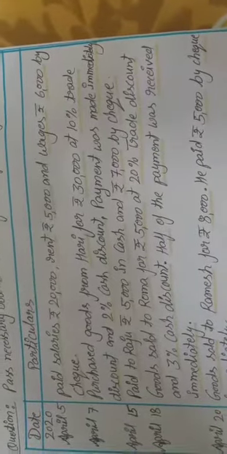Okay, students, you will solve more problems related to compound journal entries from your book. So if you face any problem related to it, then you can ask.